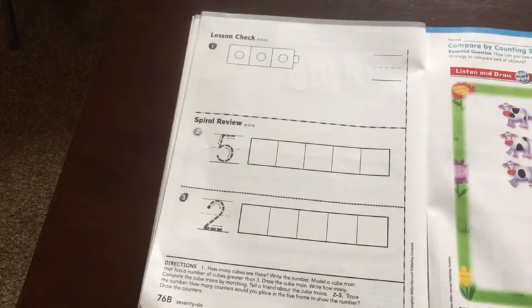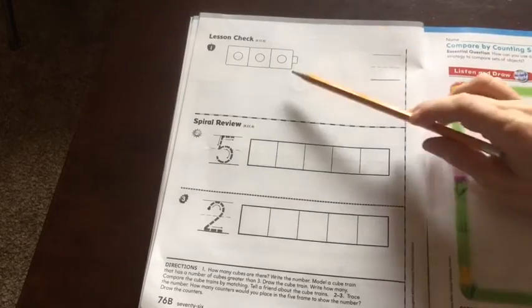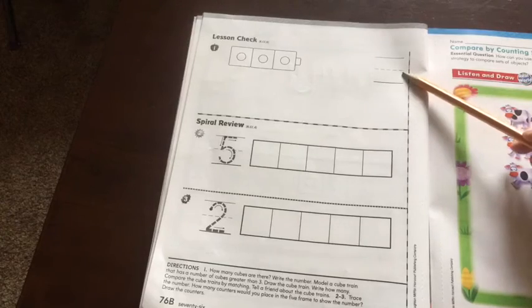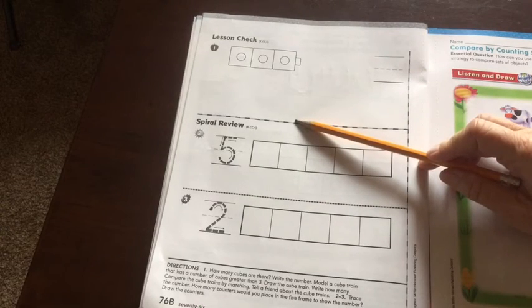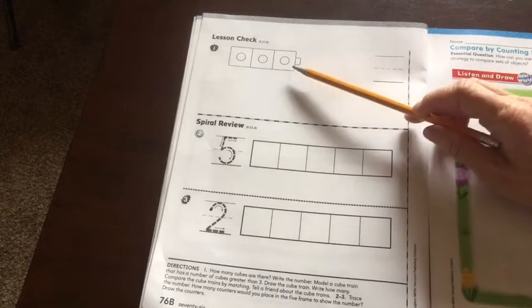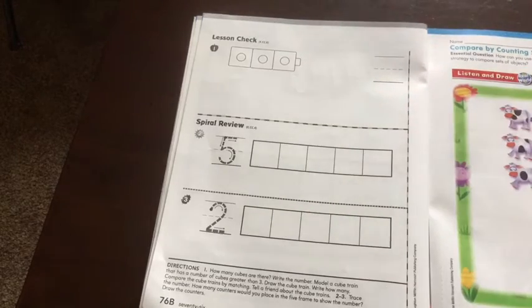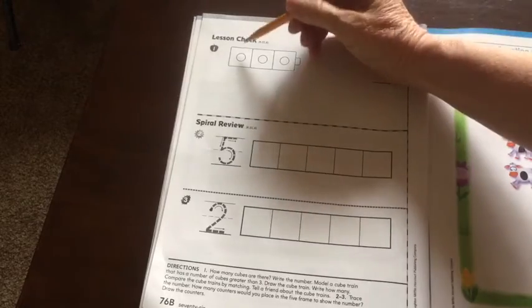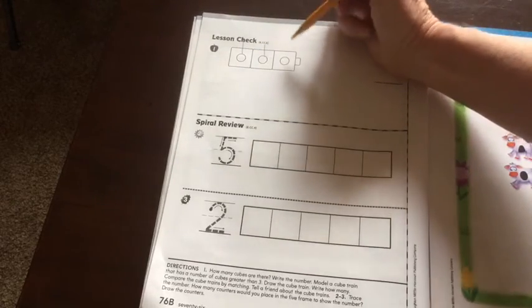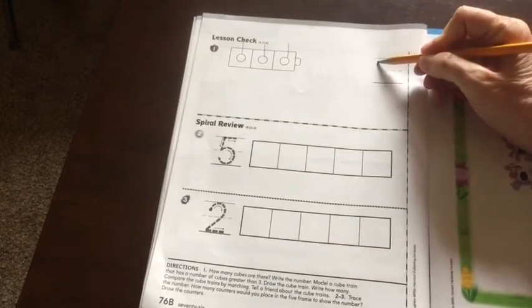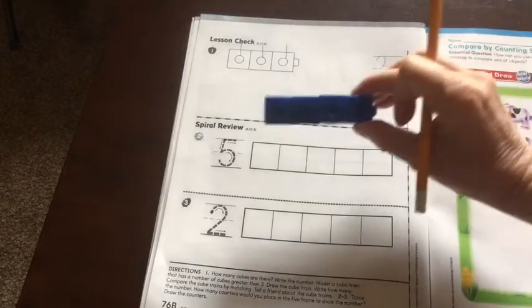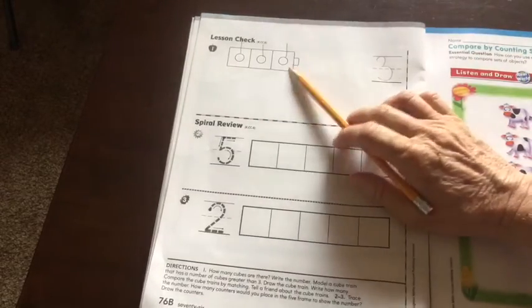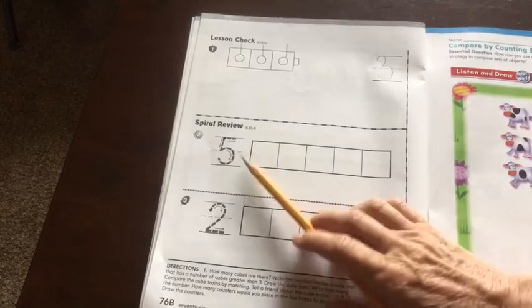All right, here's our lesson check. How many cube trains? Write the number. Model or make a cube train that has a number of cubes greater than this one. So how many are here? 1, 2, 3. Around a tree and around a tree. That makes the number 3. Make a cube train that is greater and write the number.